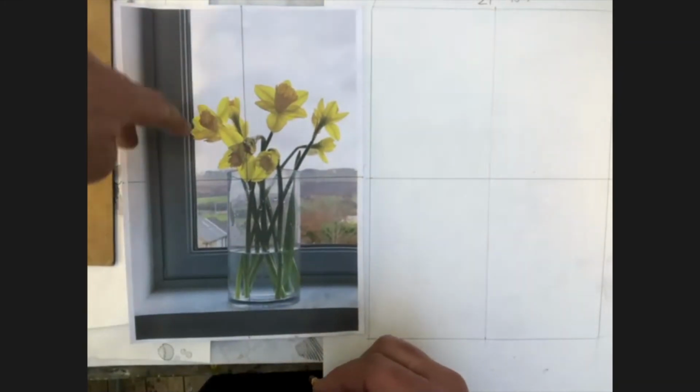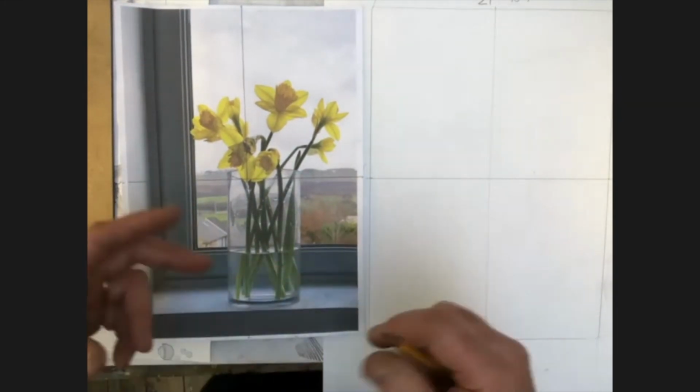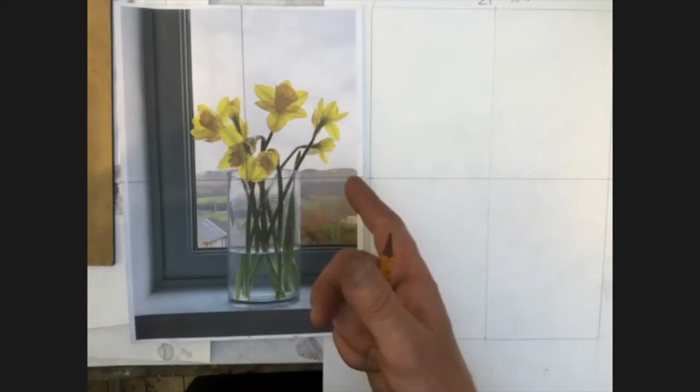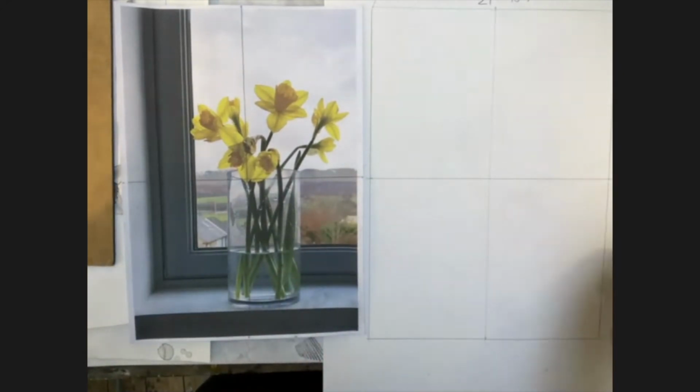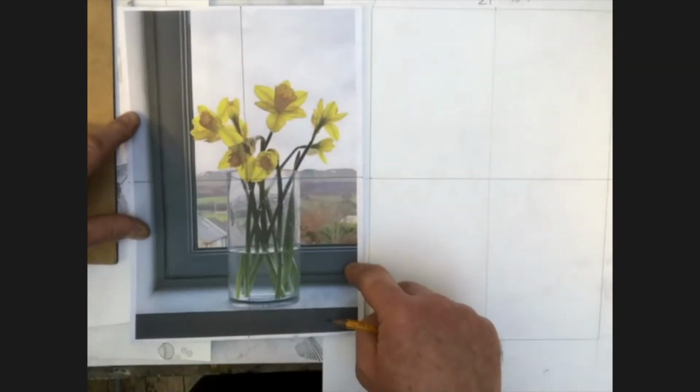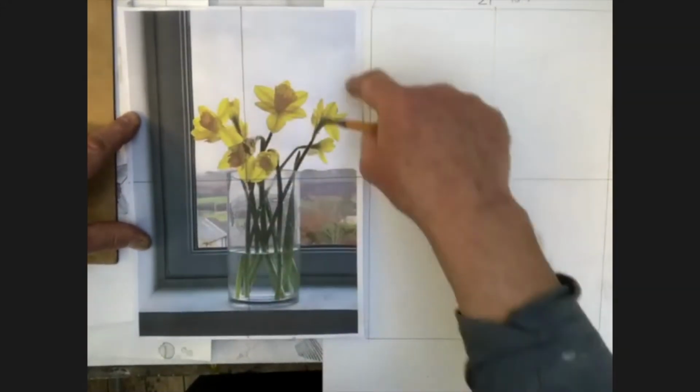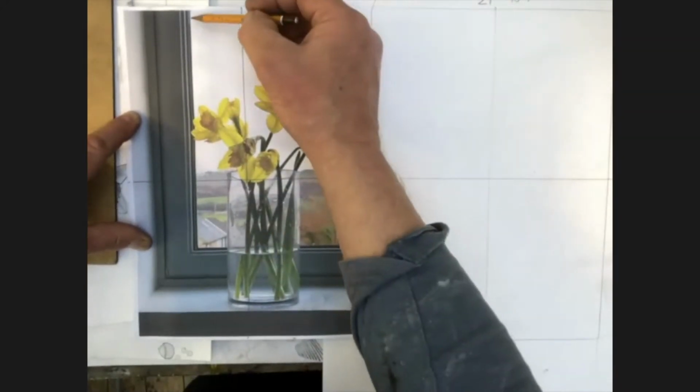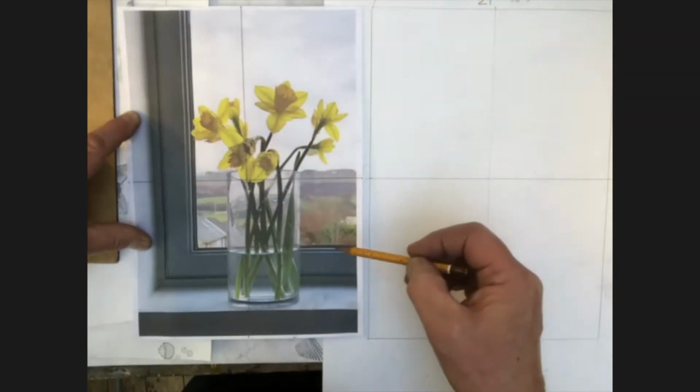So first thing I want to think about is this bit, and I want to use a ground. I've been using grounds in some of the exercises we've been doing so far, but I just want to do it on this part of the picture for the moment. I want to leave this clear, nothing on that at all. So I need to work out where this window frame is.